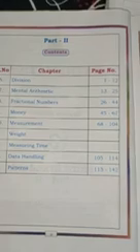Today in this class, we are going to continue our same lesson of maths, that is money. So open page number 45. Page number 45, chapter number 9, money.